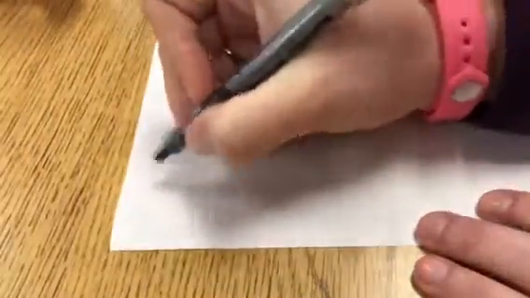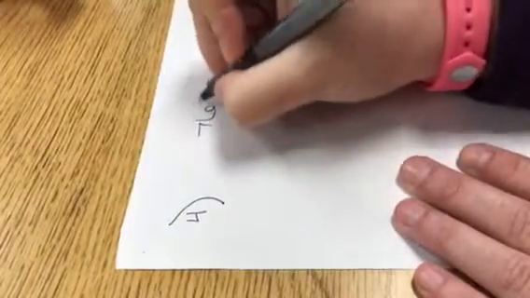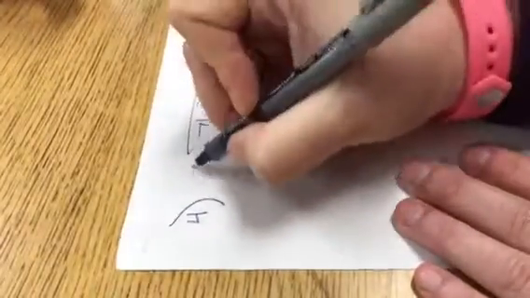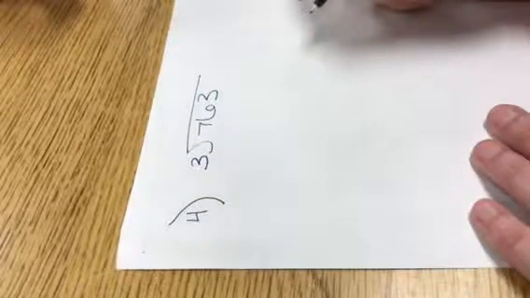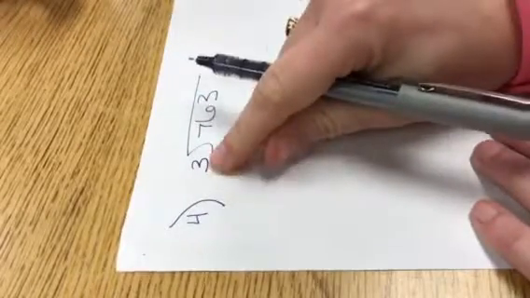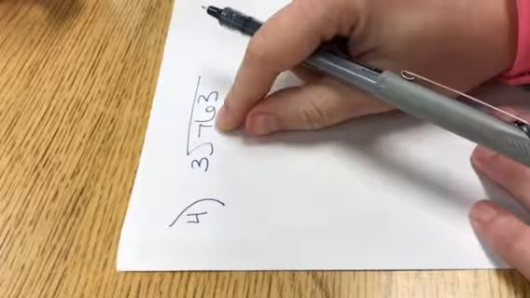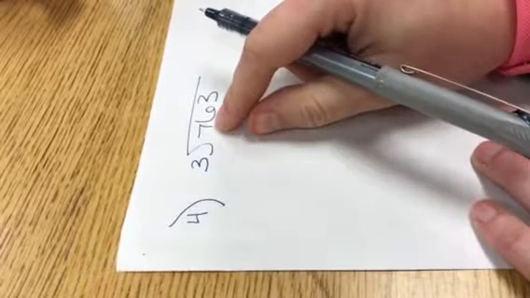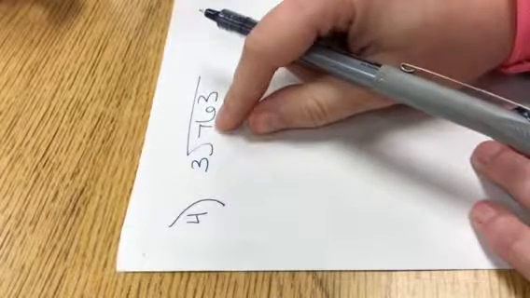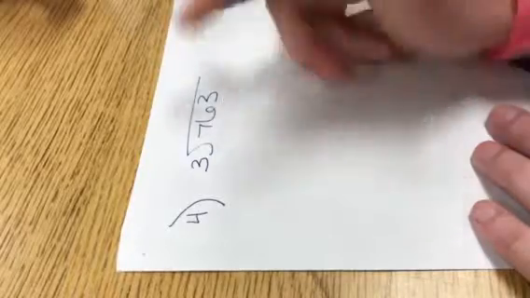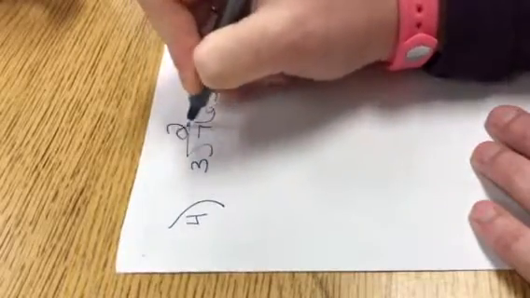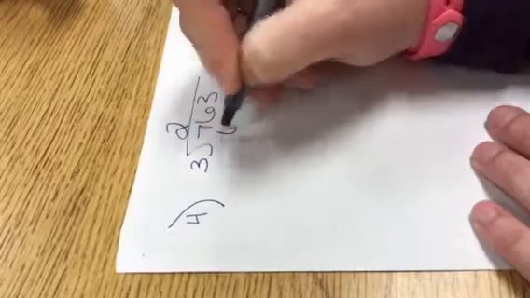Okay, I'm going to flip my paper. I'm out of room. My next number is number 4. 763 divided by 3. All right. How many times can 3 go into 7? Well, 3 times 1 is 3. 3 times 2 is 6. 3 times 3 is 9. So that's too many. So 3 times 2 is 6.